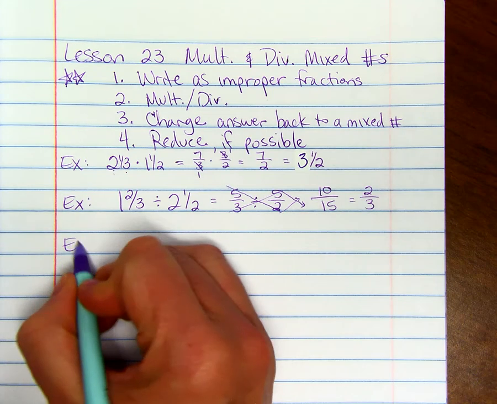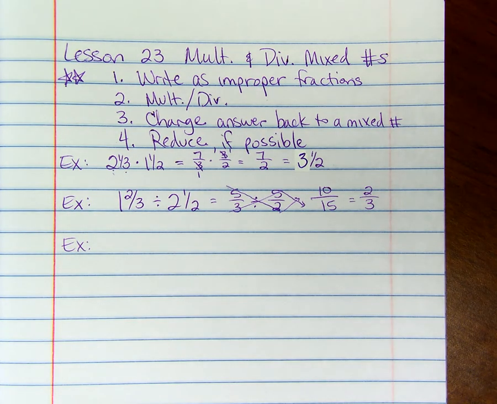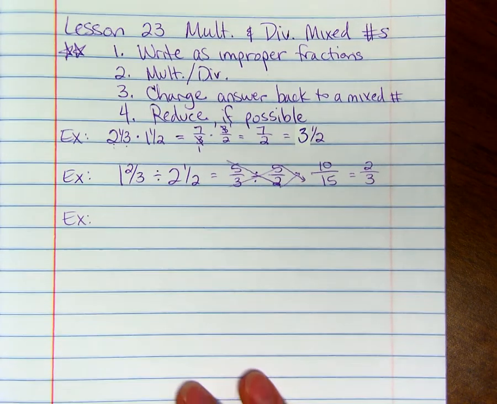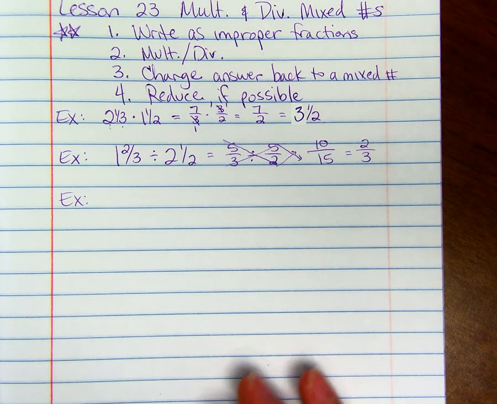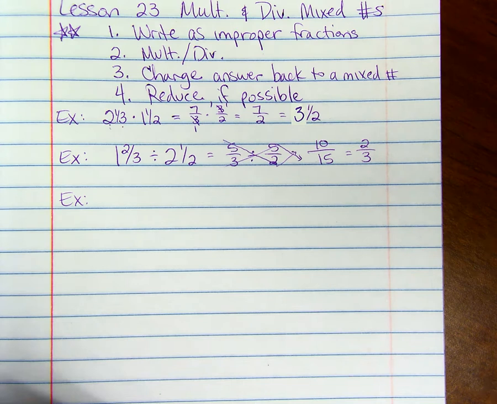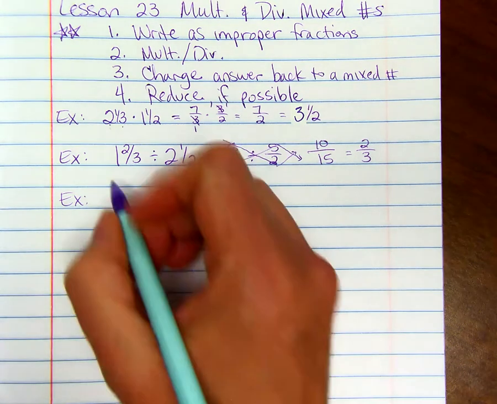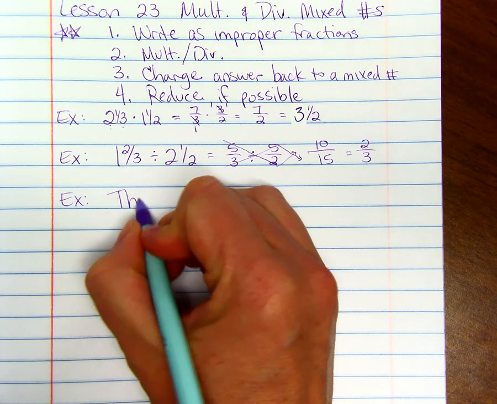We're going to do an example of a word problem. We have 3 columns. Well, that's not going to work. How can I say this? We might have to draw a picture.